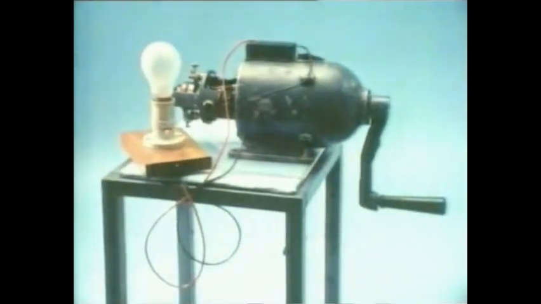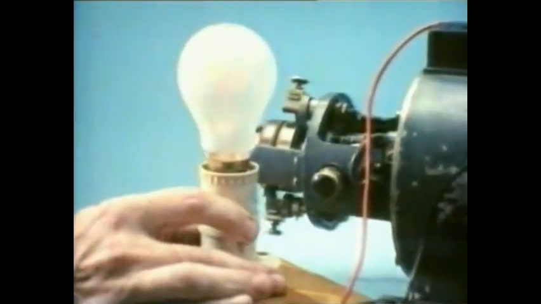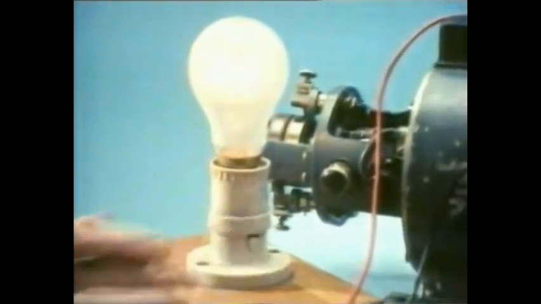This is a more useful generator, although it's quite a small one. The magnet's now an electromagnet, and the coil's much more complicated, but the principle's just the same. We're turning mechanical energy, turning the crank, into electrical energy. Watch what happens when we start using electricity to light the lamp. The handle's harder to turn. Switch off and it's easy again. When the lamp's on, we have to supply more mechanical energy because more electrical energy is required to produce light and heat energy in the lamp.